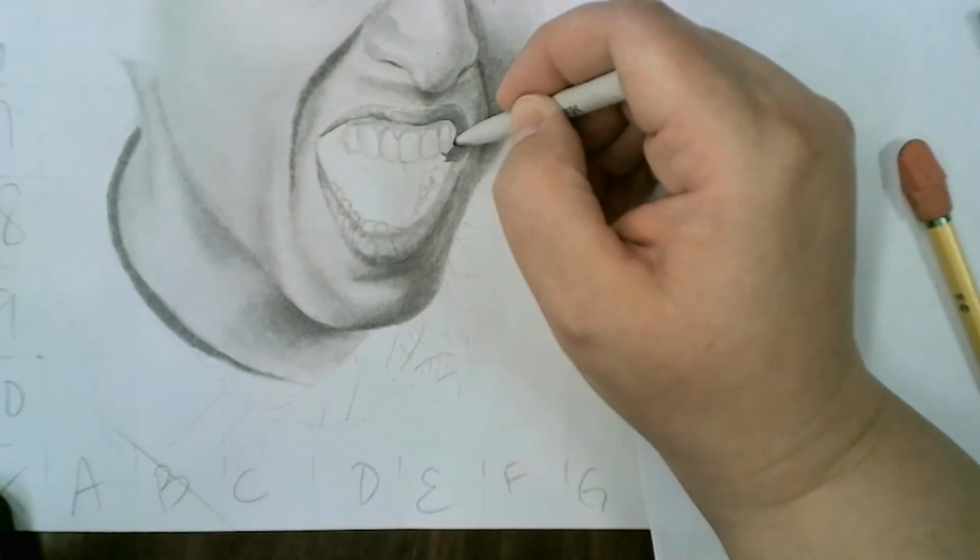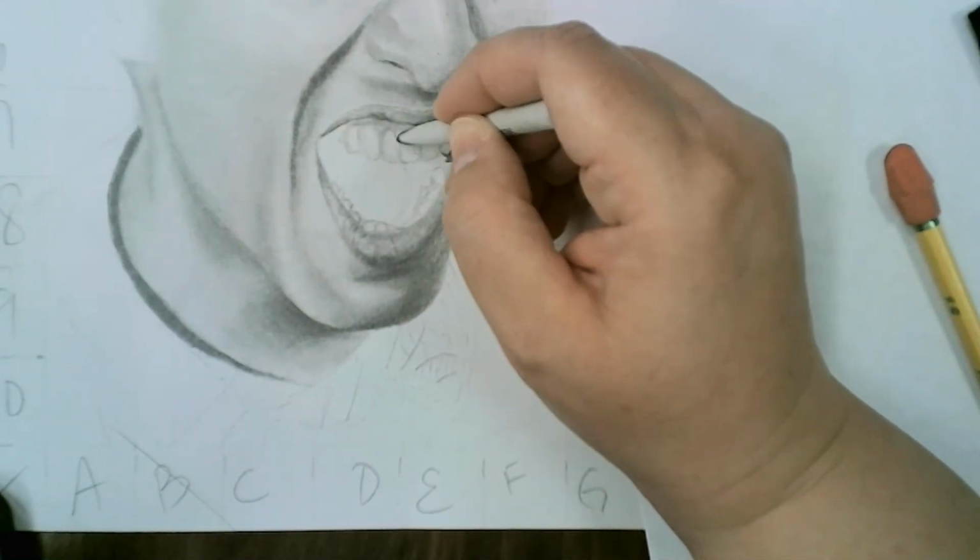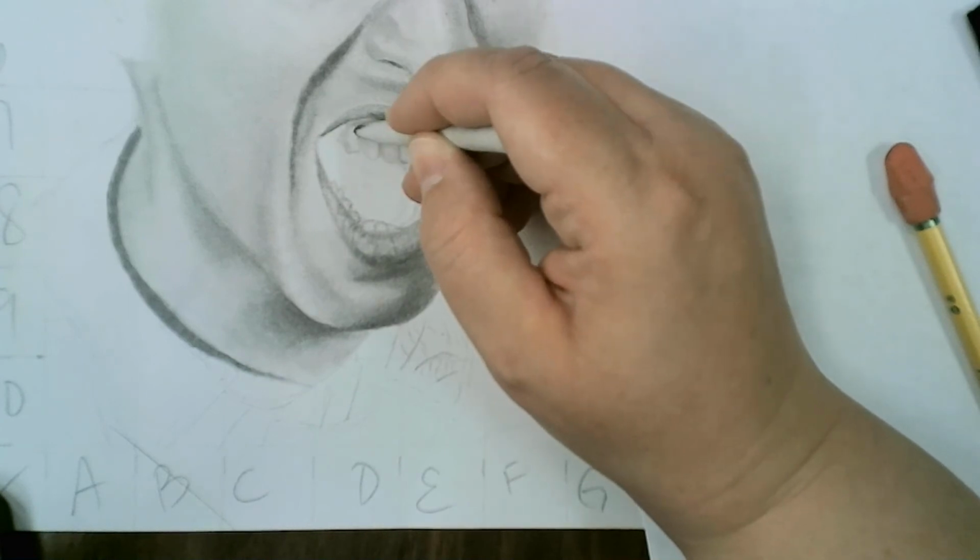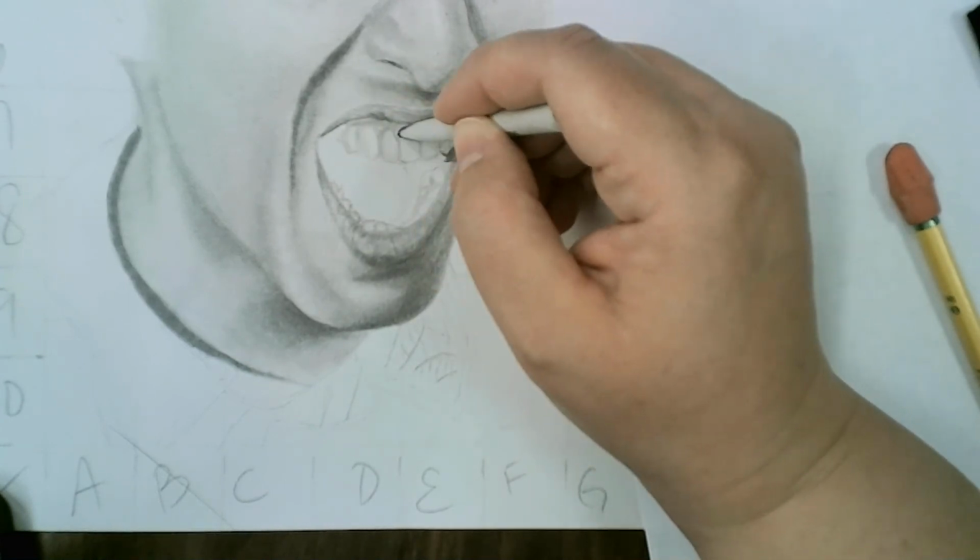And I would gently blend over those lines so it looks more like a shadow and less like a hard outline.